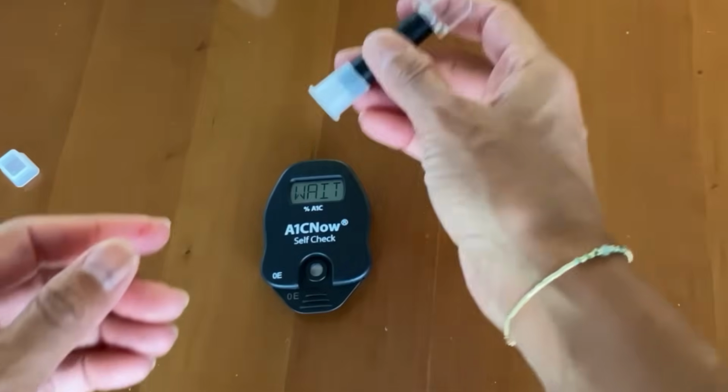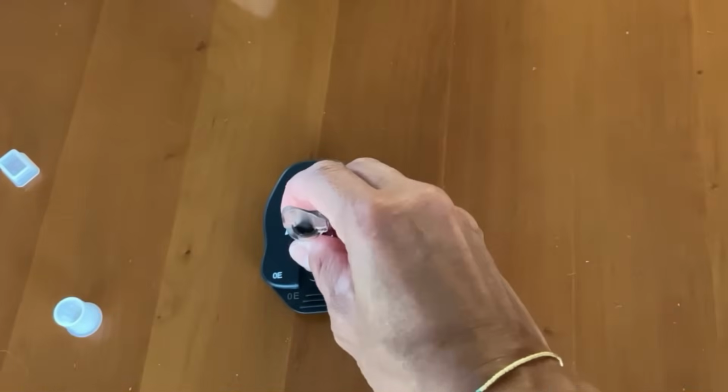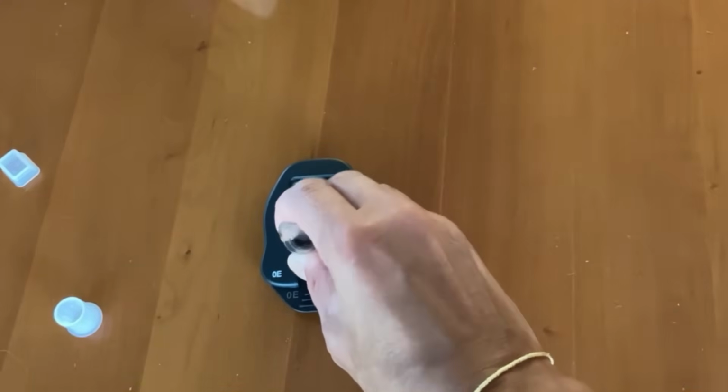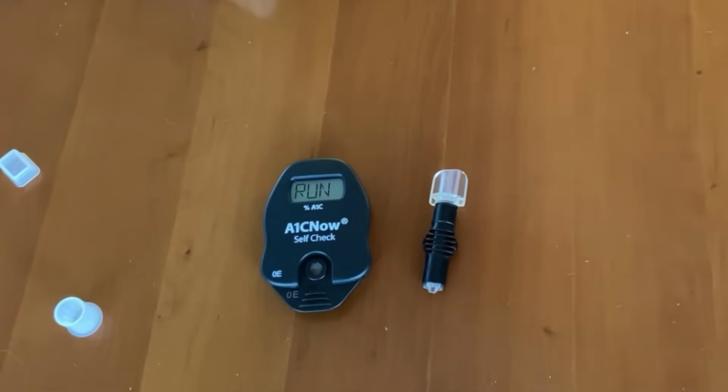So you can see here it says wait. Pull this apart, and then you simply click it in there, and then really push it down. Click, and then it says run. This simply means that the test is running, and now it takes 5 minutes.